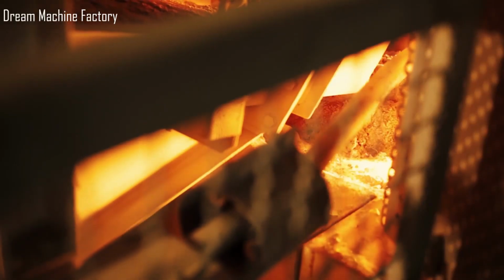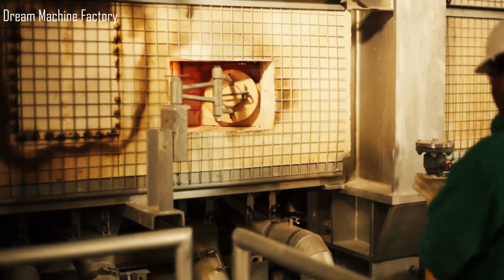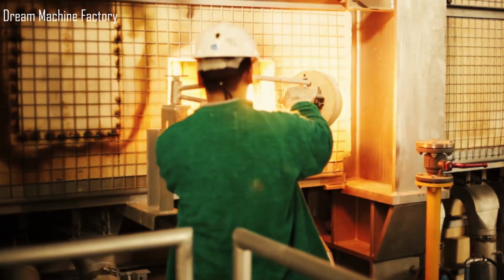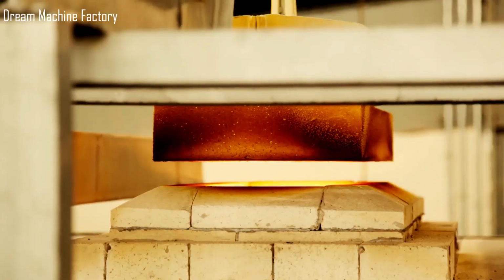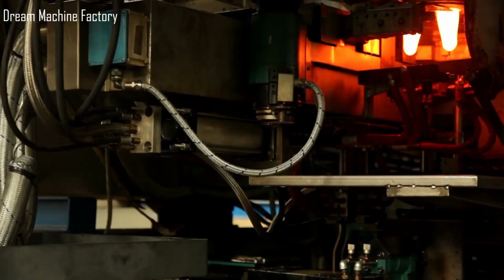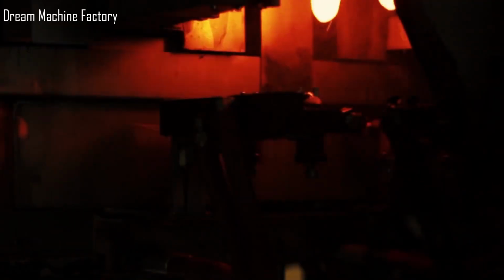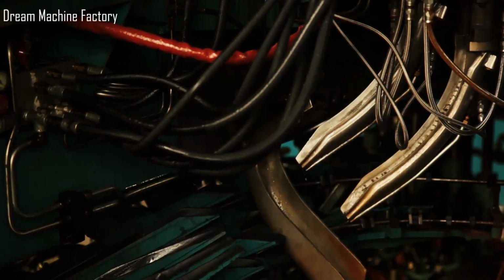The batch is fed into a pot furnace, where it is heated to around 1,500 degrees Celsius. At this temperature, the ingredients fuse into a homogeneous, viscous molten glass. From the furnace, molten glass flows through feeders, which precisely portion it into gobs, measured balls of molten glass whose weight depends on the intended container size, ranging from 35 grams for small flasks to 5 kilograms for large bottles.